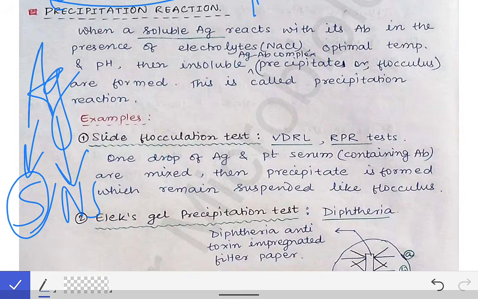While if the antigen is a non-soluble antigen, then when it reacts with its antibody at a particular temperature and pH, there will be formation of agglutinates or clumps. In that case, that reaction will be called the agglutination reaction. So that is the basic difference between the precipitation reaction and the agglutination reaction. The precipitation reaction is done by soluble antigens, while the agglutination or clumping reaction is done by insoluble antigens. So from here we can derive the definition of the precipitation reaction as well.